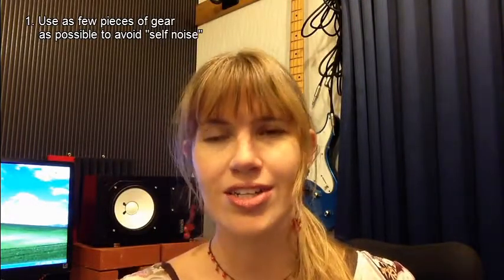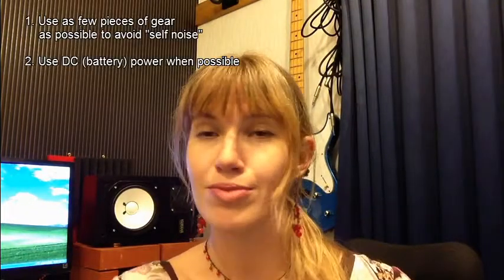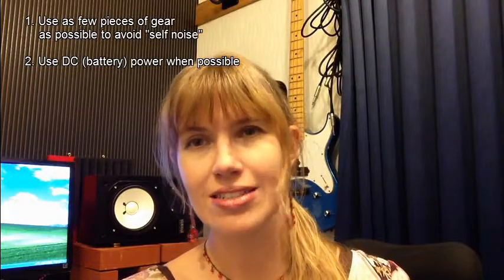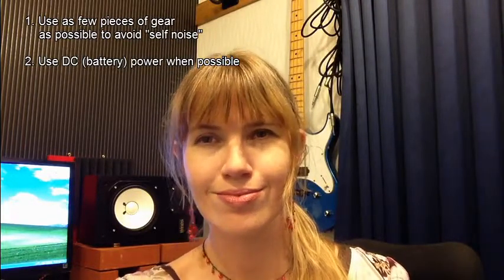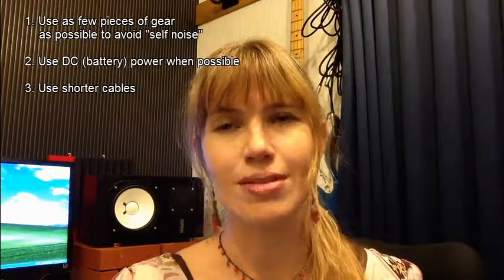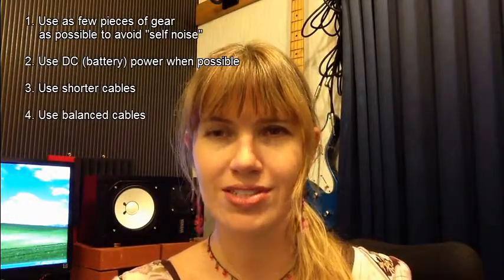If you're an electric guitarist, you might have a number of pedals, and AC adapters make their own kind of noise, so as much as possible, switch to battery power when recording because the DC power is much less noisy than AC. Using shorter cables and balanced cables are two good ways to also reduce electrical noise.